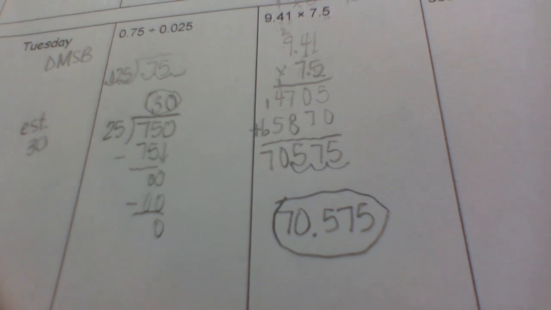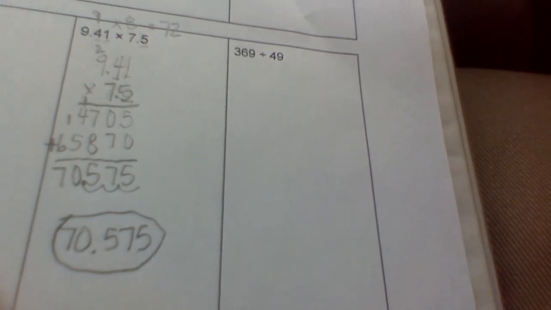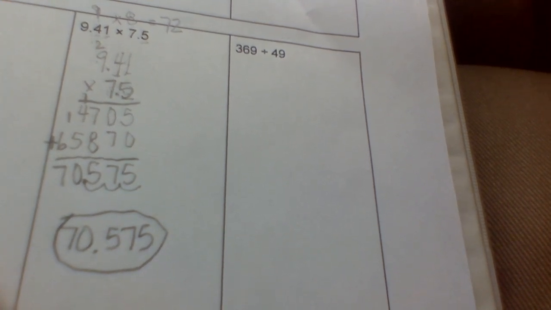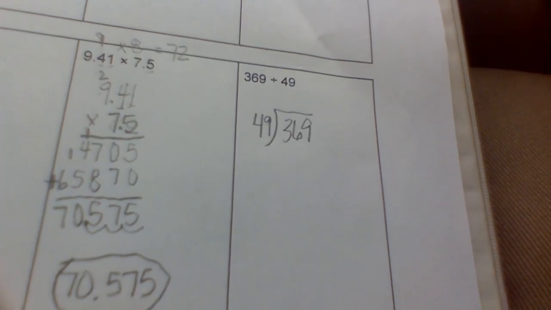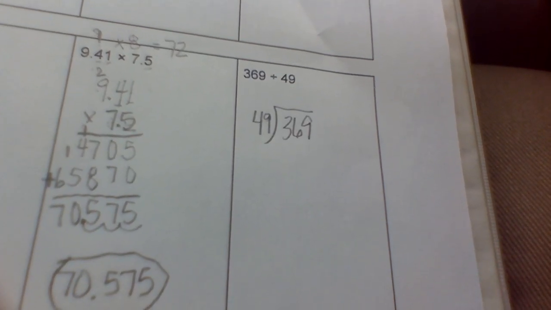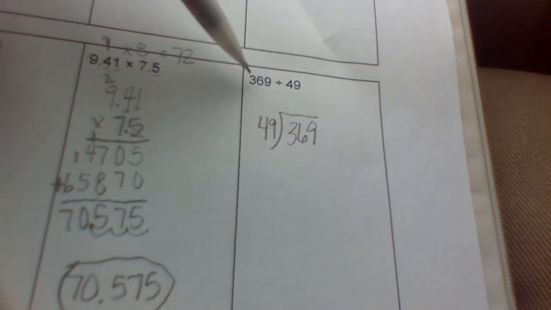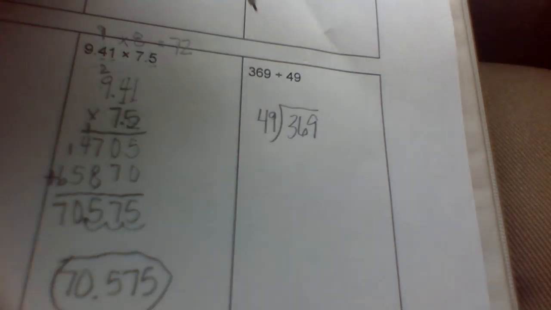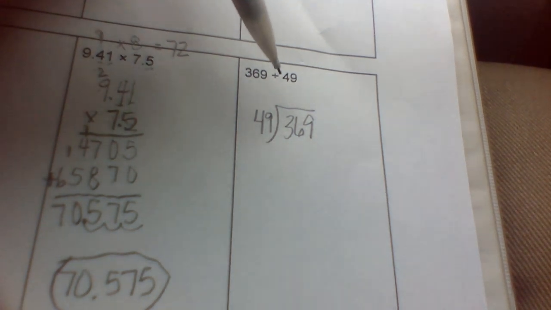70.575. How'd you do? Okay, and now we're on to our division problem with our multi-digits. So I'm going to make my estimate, actually, let me write the problem first. Okay, so I rewrote my problem, and maybe that helps me to see that. So remember, whenever I use the word, like I have 369 divided by 49, that tells me that this is the number that goes under the bar, and that's what's being split up into groups of 49.